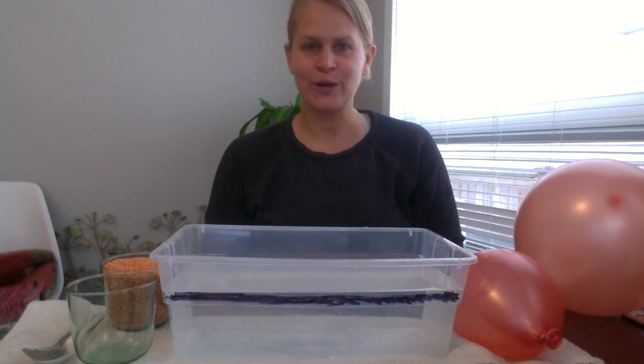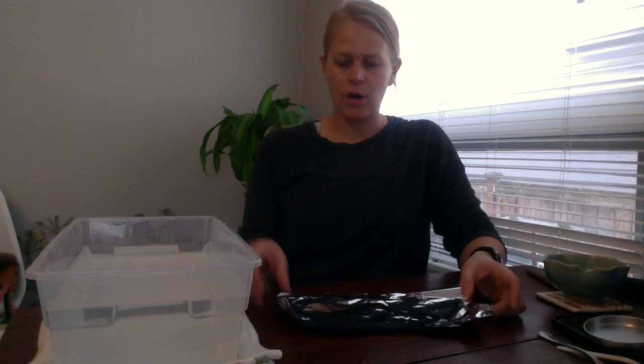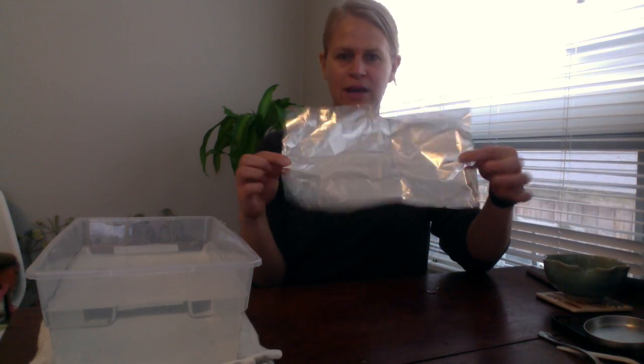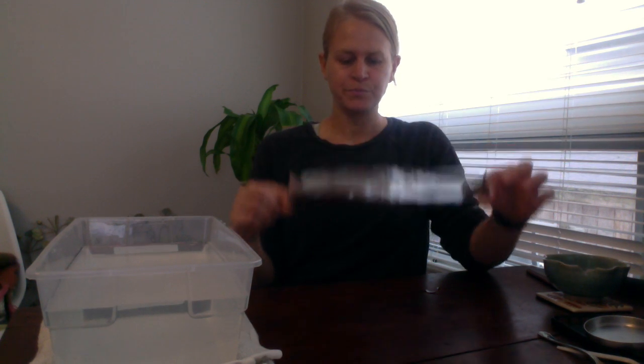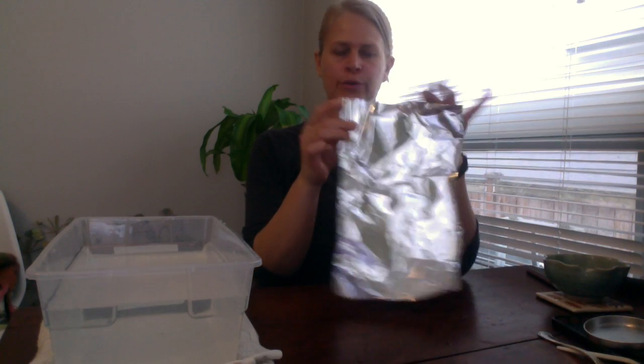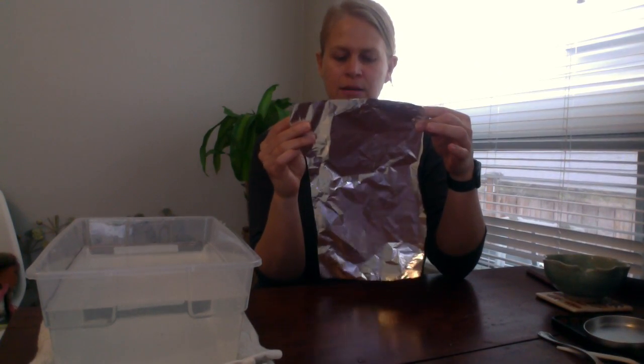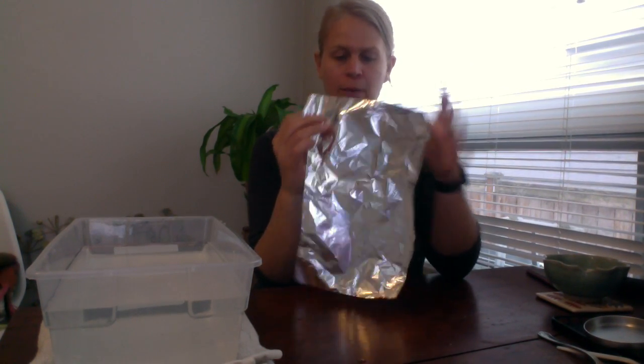So here's what we're going to do now, Pre-K. We are going to experiment a little bit more with boats and how heavy they can get before they start to sink. To build your boat, all you're going to need is a piece of aluminum foil. And this is going to be our boat. And the way we're going to make it, you don't need any tape or glue or scissors, is you just shape it into a boat. You could make a round boat or a square boat.